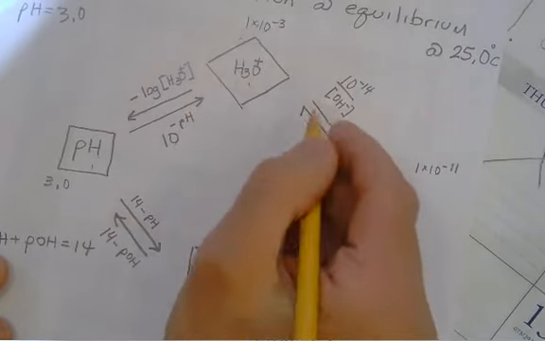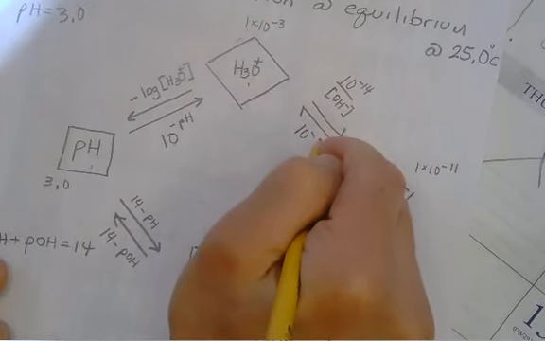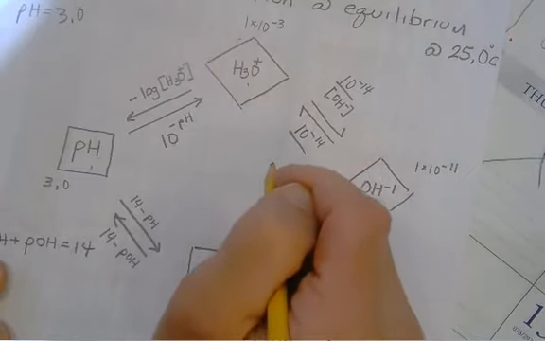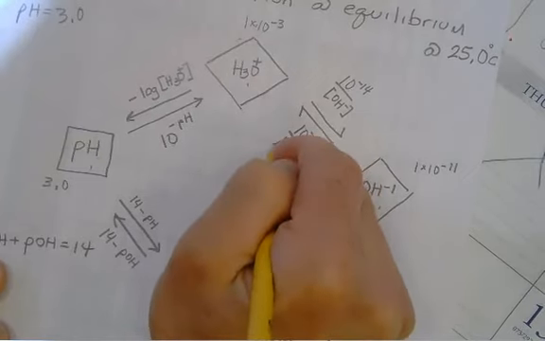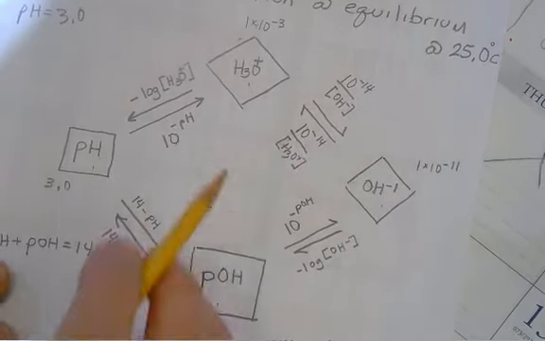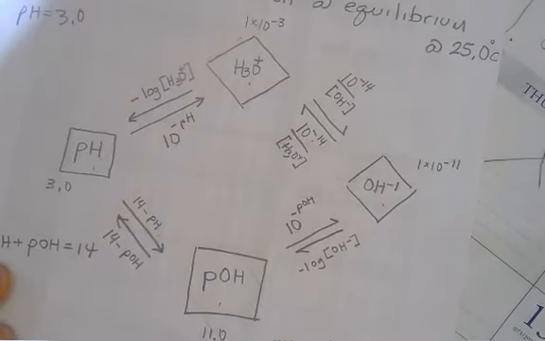How do I go from here to here? I take 10 to the minus 14th, which is going to be in the numerator, I'll show you that in a second, divided by the hydronium. Let's make sure that's right. 10 to the minus 14th divided by 10 to the minus 3 is 10 to the minus 11th.